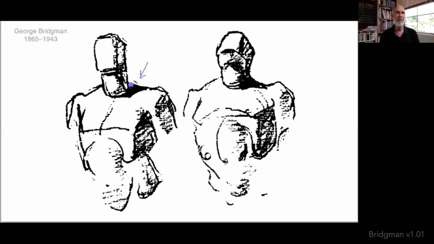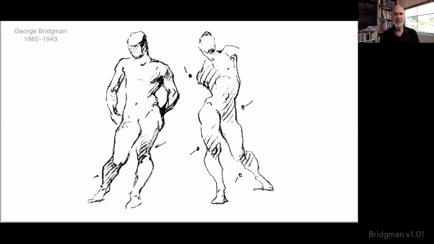Is he saying, I'm going to put these shadows in here because they look good? Yeah. That is what he's thinking. How do you know? He takes time in the book to do little charts like this.